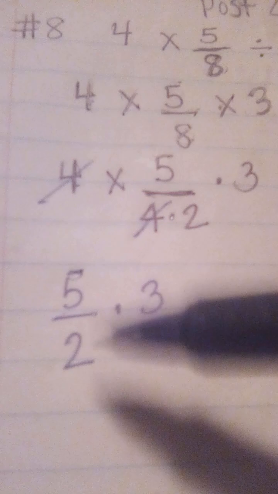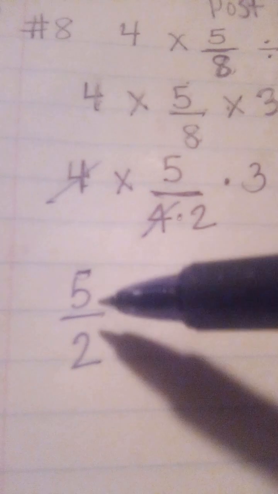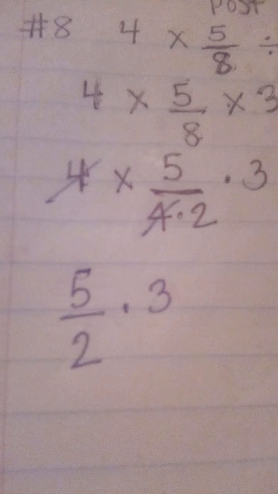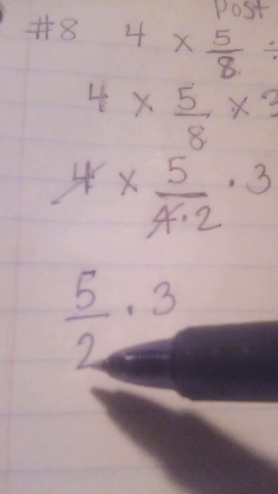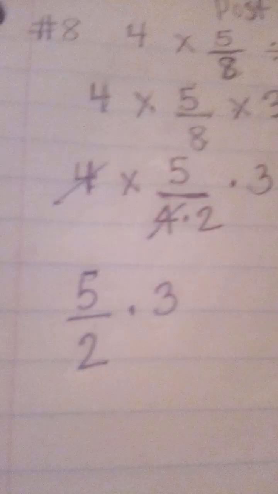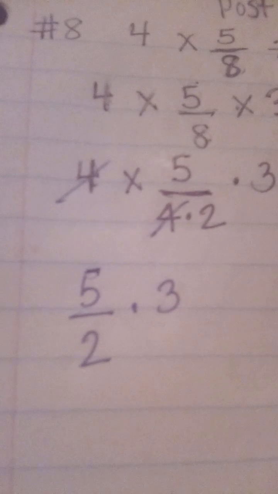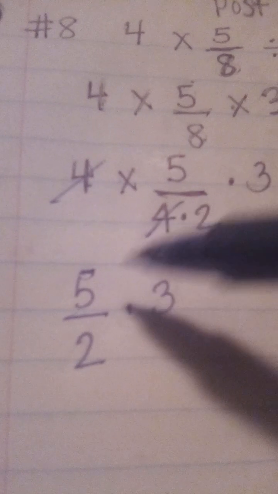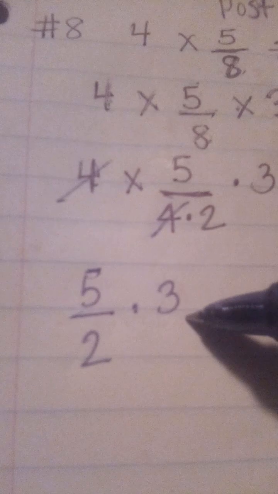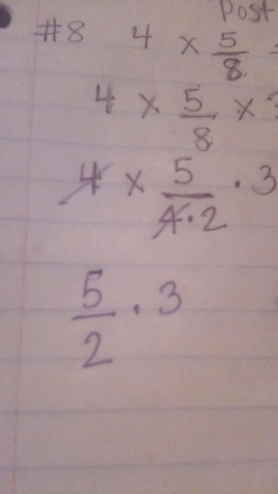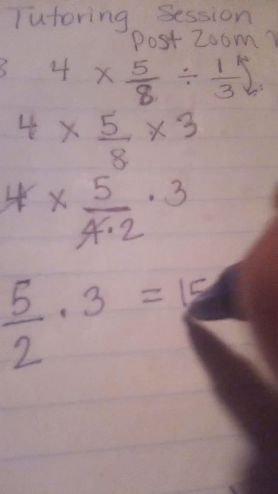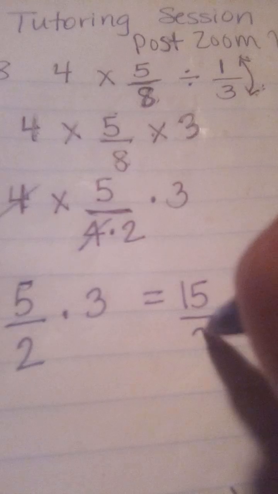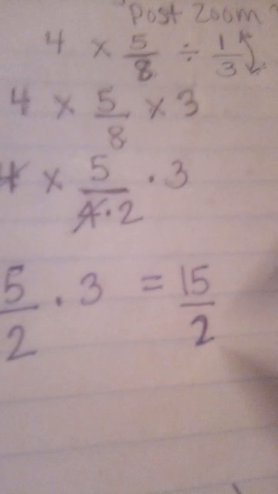Now we can do the 5 halves times 3. Which one do we go first, the numerator or the denominator? Typically we go to the numerator, right? So we take 5 times 3, that gives us 15, right? And we leave the denominator alone.